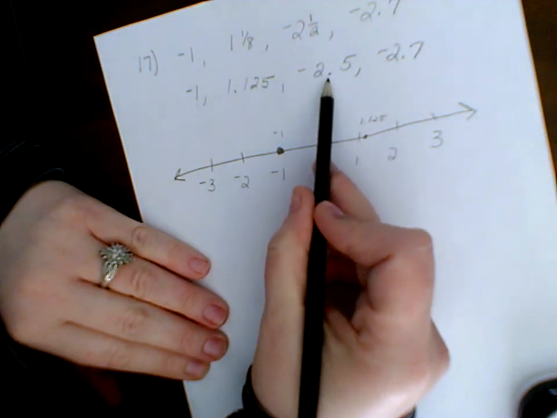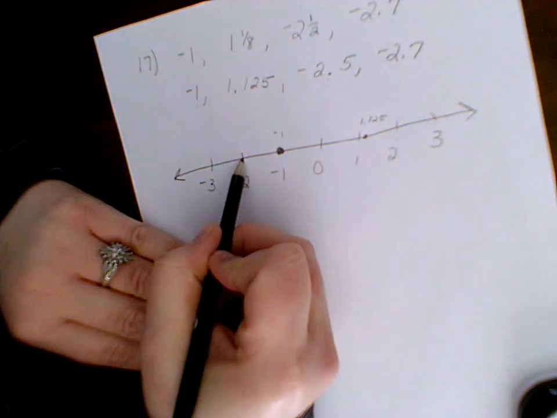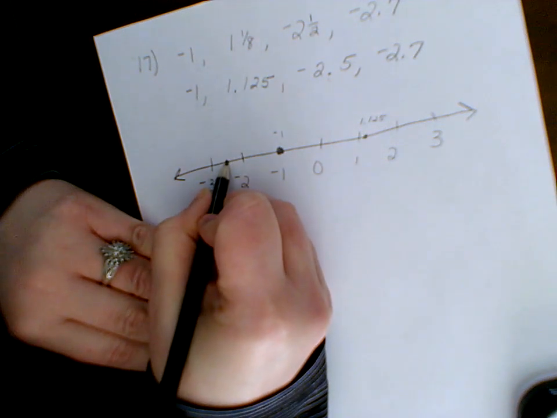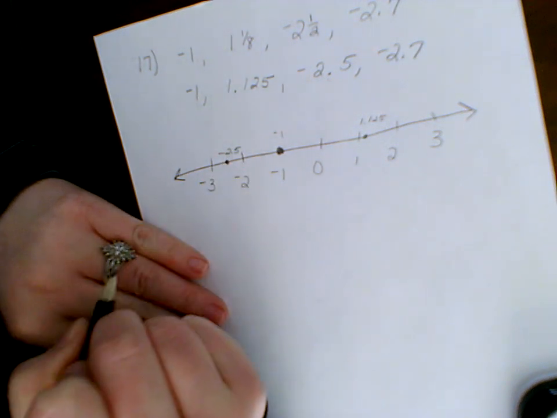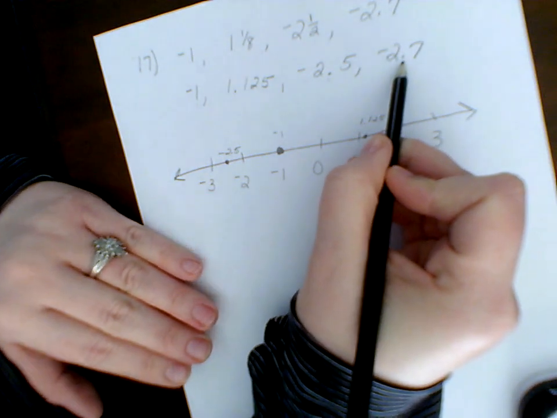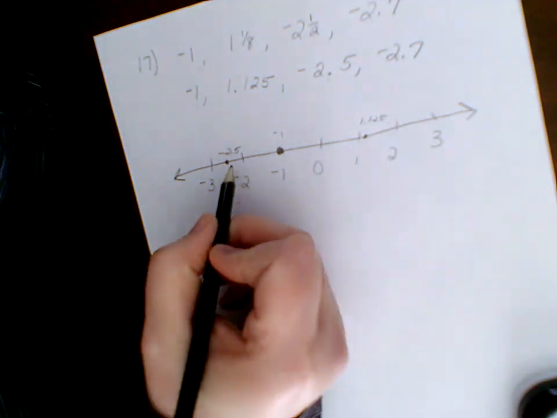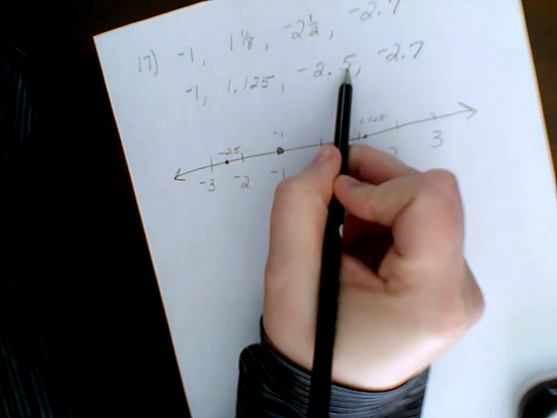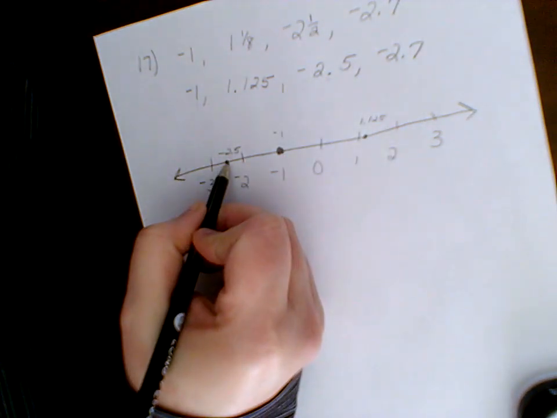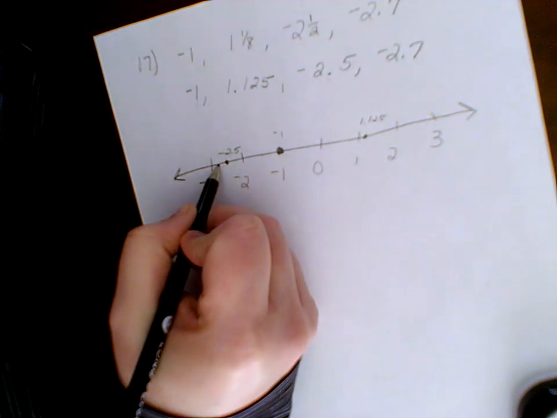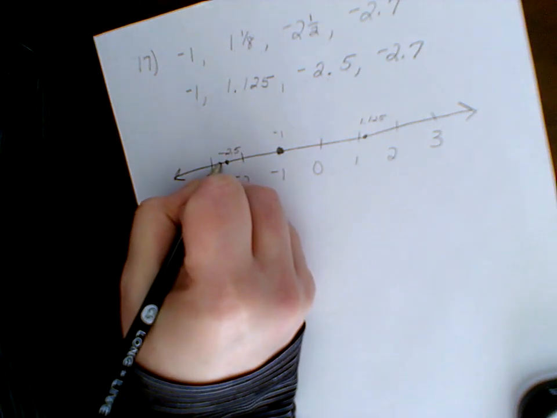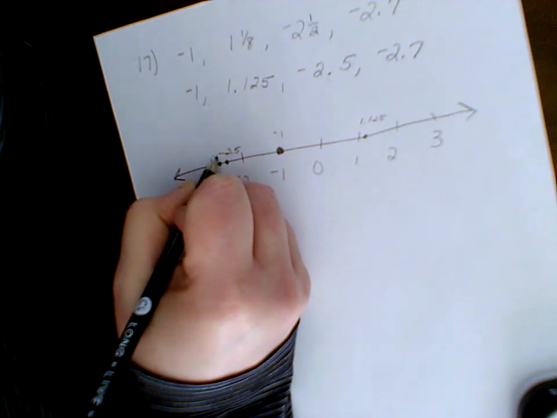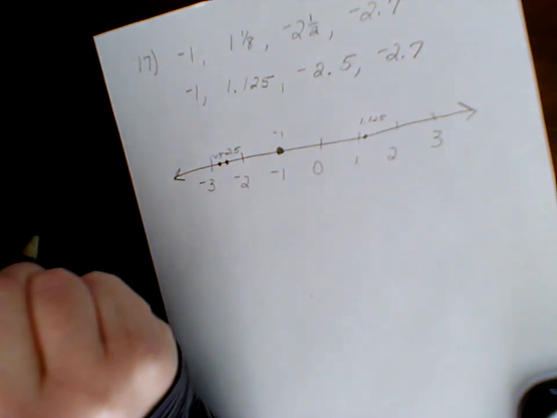Okay, the next one. -2.5. So here's my -2. And I need to go half more. So -2 and a half. And then I have -2.7. So we have to stop and think, which way is really bigger? Because 7's bigger than our 5. So on the number line, when we're dealing with negatives, this way, to the left, is really bigger, which in turn is really smaller. So -2.7. Had to squeeze that in there.